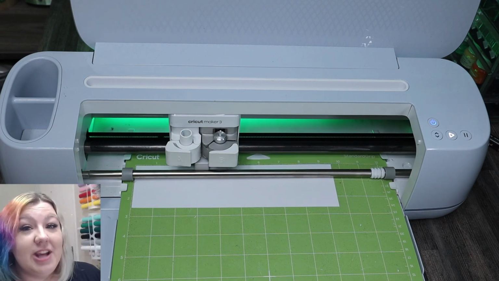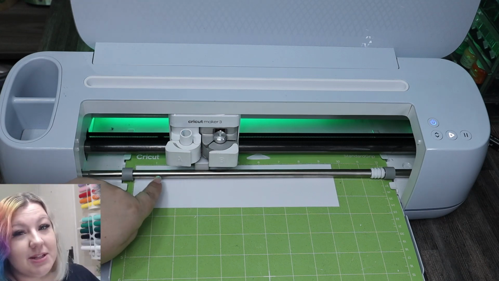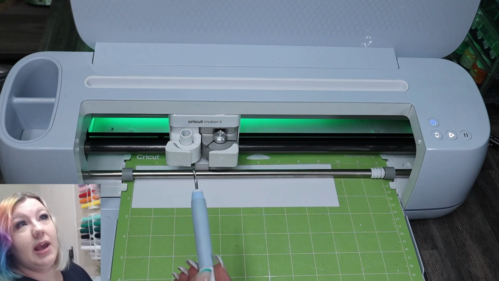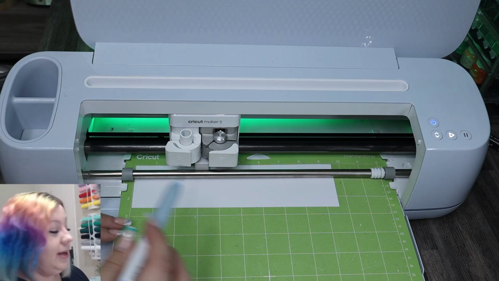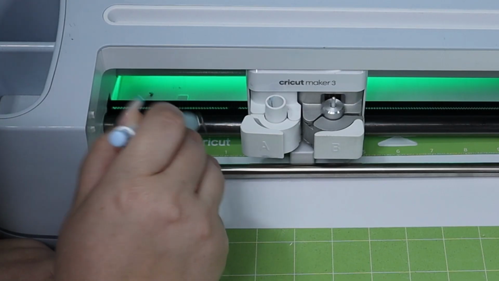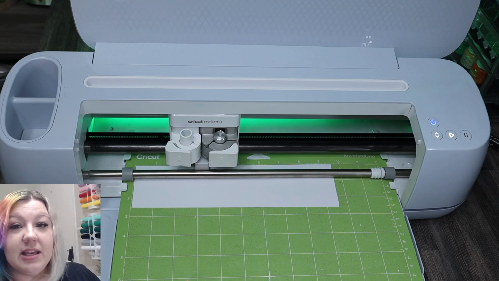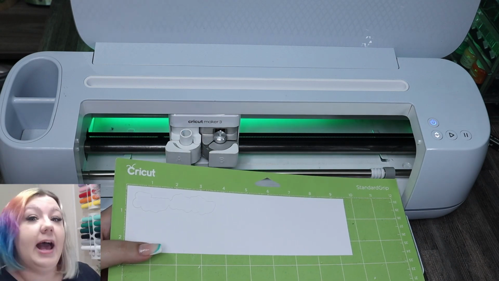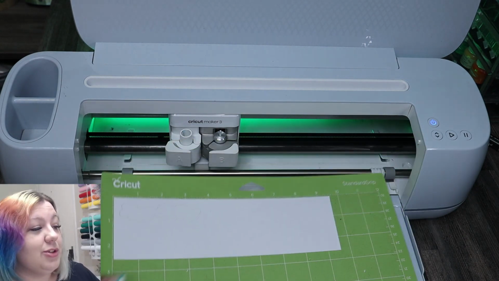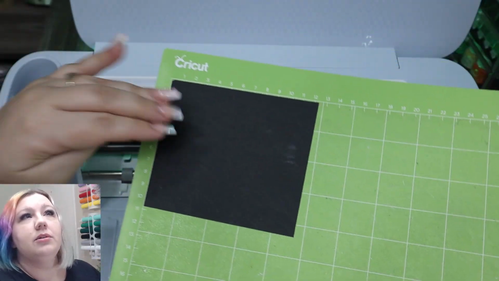Usually I recommend to check that the material has been cut before unloading it from the machine, but it's a little bit difficult because it's underneath the rollers. So if you can, get your weeding tool underneath the roller to check to see that it has cut through, then please do. I was able to lift the material off from the mat without it sticking down, so I know that I can unload it as it has cut all the way through. If it hadn't cut all the way through, then all you need to do is press the play button again before unloading your mat.